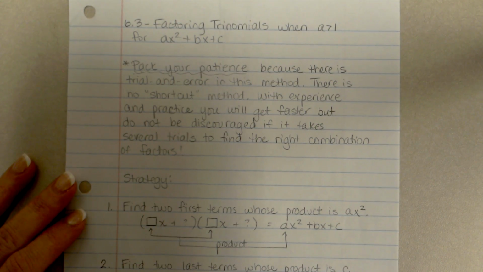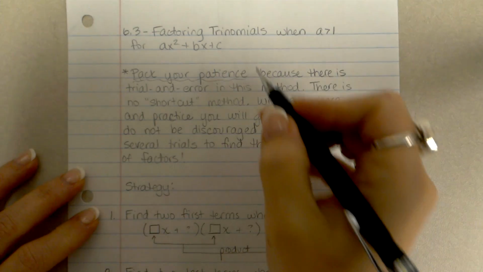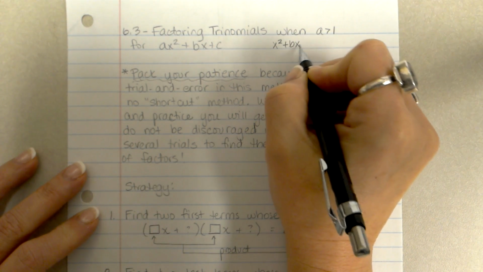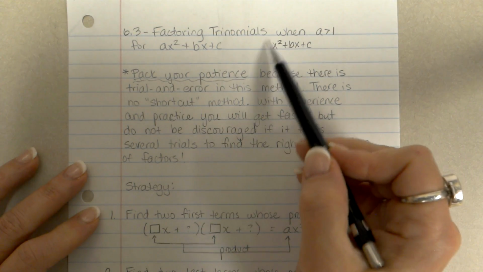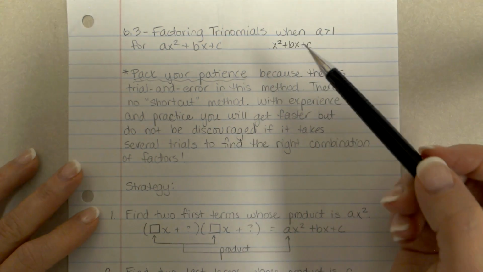In our last video, we specifically talked about how to factor trinomials when a is 1. In other words, it's always going to start off with x squared and then some number with x, some constant, okay? But here, what happens if there's not a 1 in front? What if there's a 2 or a 3 or a 5 or something like that?